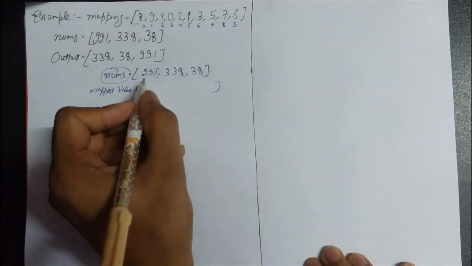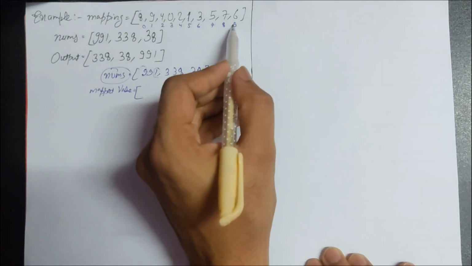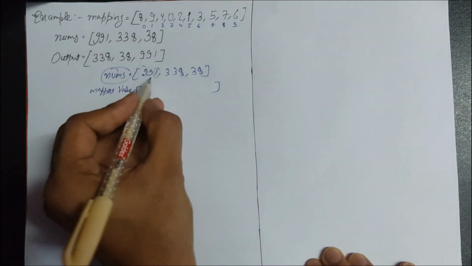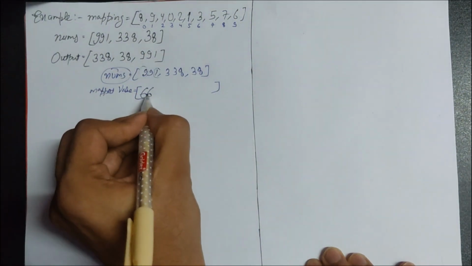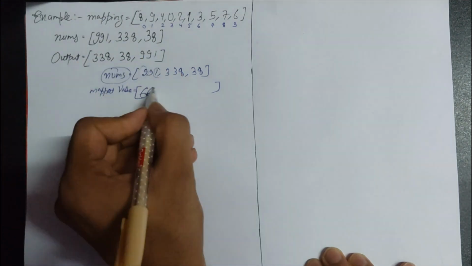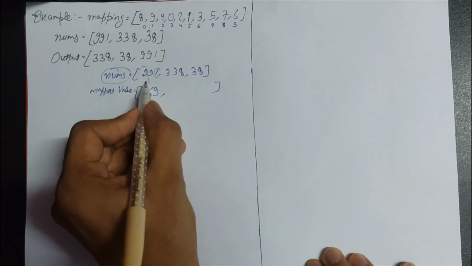So how the mapping will be done is we have to simply replace this 9 by the value at index of mapping of 9, which is 6. So this 9 will be replaced as 6, this 9 will also be replaced as 6, this 1 will be replaced as 9, as mapping of 1 is 9. Okay, so the corresponding mapping value for 991 will be 669.